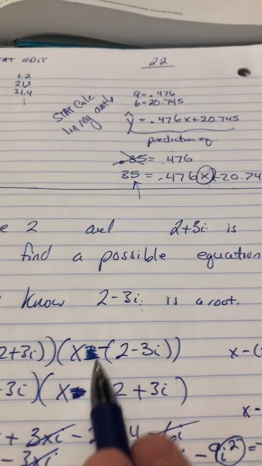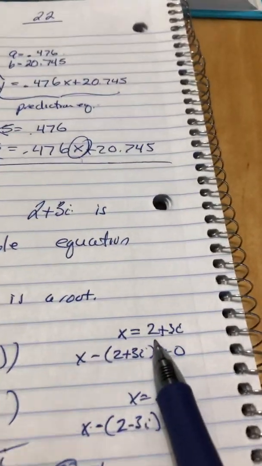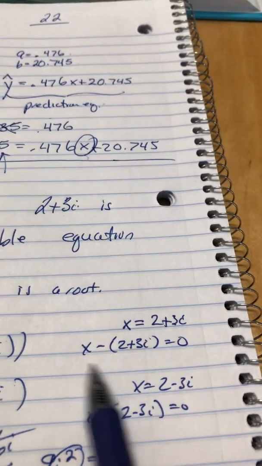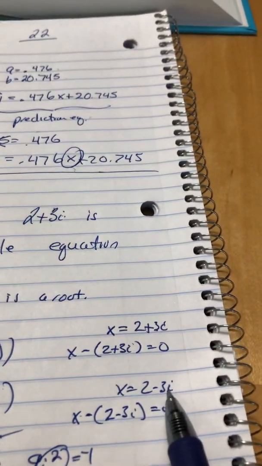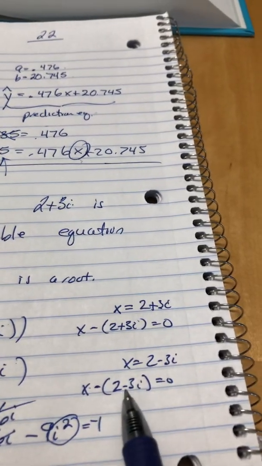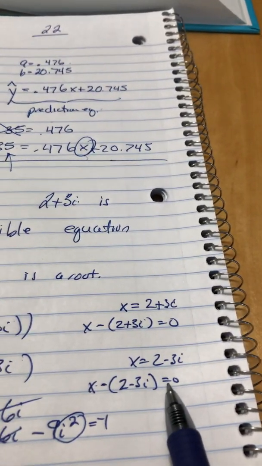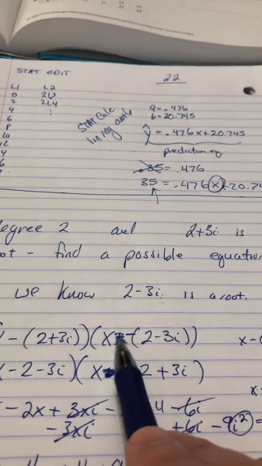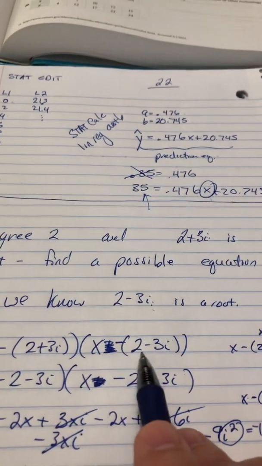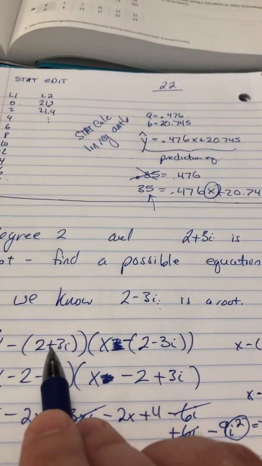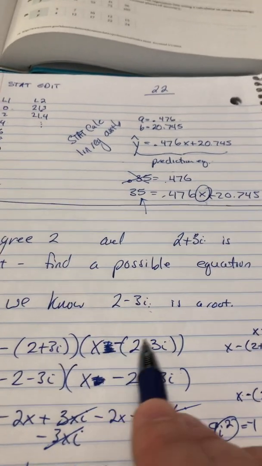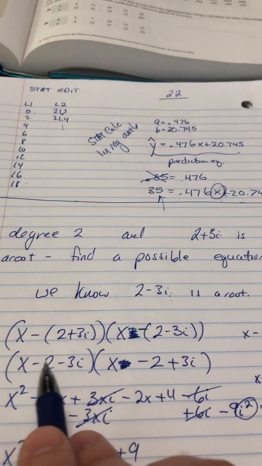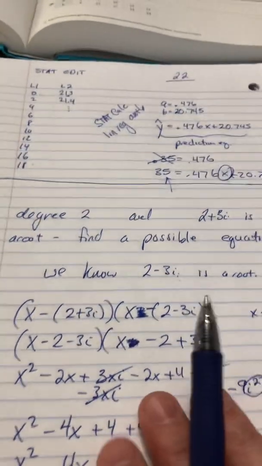Now I made a typo here, and I'll bring that up in a second. If 2 plus 3i is a root, then x minus (2 plus 3i) equals 0, so this will be the factor. And if 2 minus 3i is a root, then x minus (2 minus 3i) is a factor. So we're going to take our two factors and multiply them together. In my head, I went, oh, I need a plus here, because I was thinking conjugate, but no, the plus occurs here and the minus there. After you distribute your negatives, you'll get x minus 2 minus 3i and x minus 2 plus 3i. So just be cautious with that.